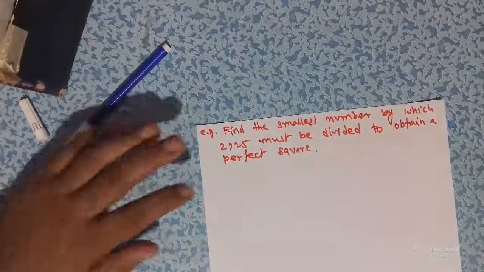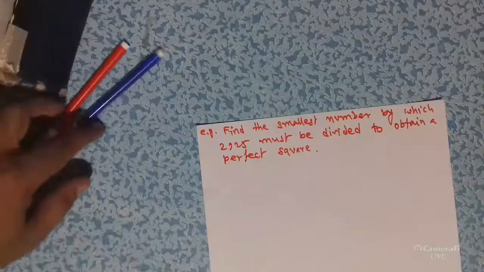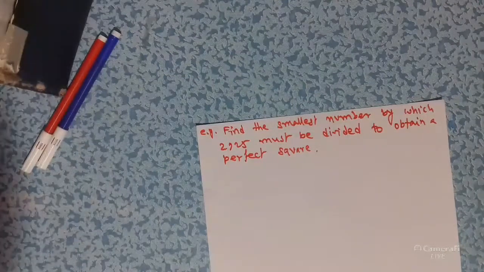Okay, find the smallest number by which 2925 must be divided to obtain a perfect square. Now solve it and send me the answer, students.